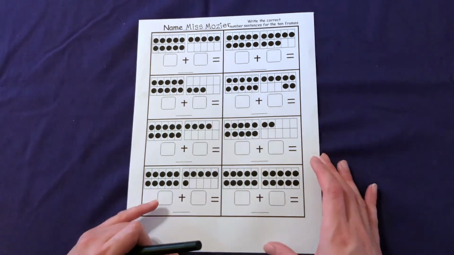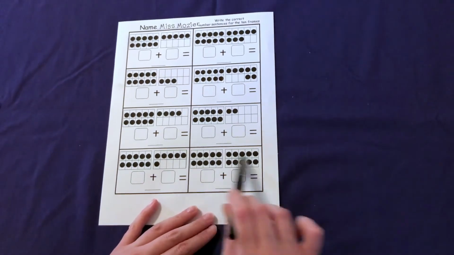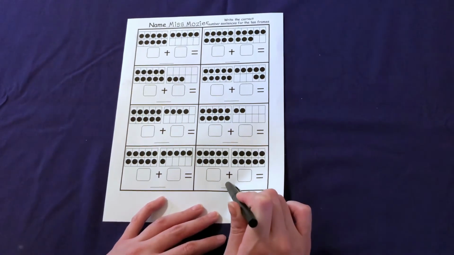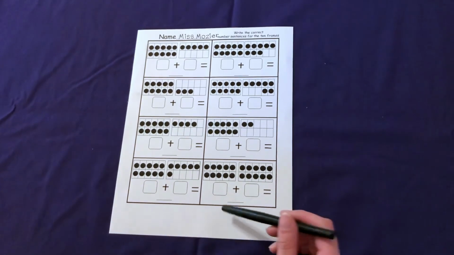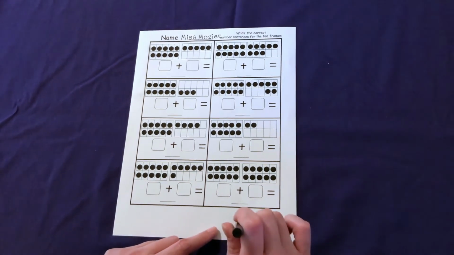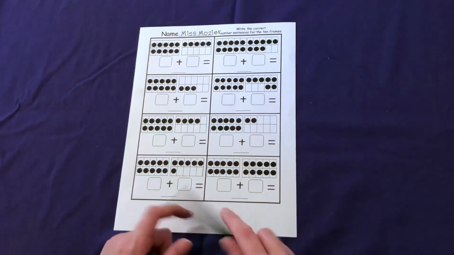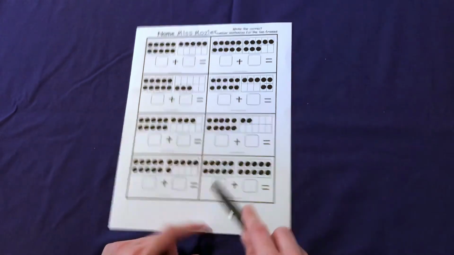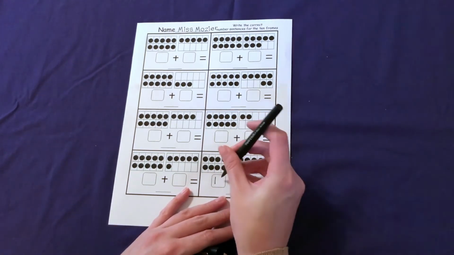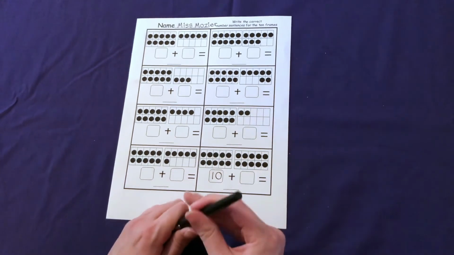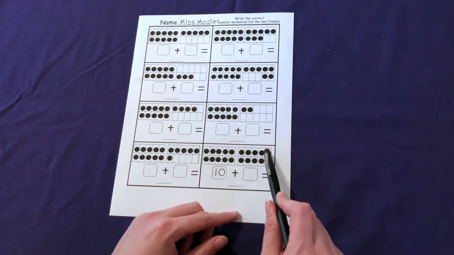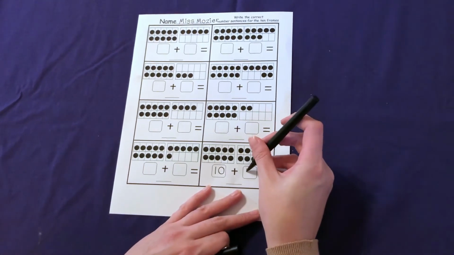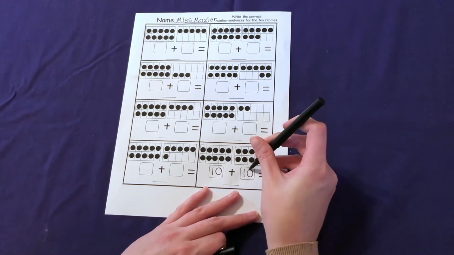Okay, let's get started. We're going to do this bottom right one together because this one is a little bit tricky because the answer is not actually a teen number. Let's count together. We see that this is all full. I think we know what this means, but just to be sure, let's count them. 1, 2, 3, 4, 5, 6, 7, 8, 9, 10. Let's write 10 right here and count the next one. 1, 2, 3, 4, 5, 6, 7, 8, 9, 10. This is also 10. See, 10 plus 10 does not equal a teen number.